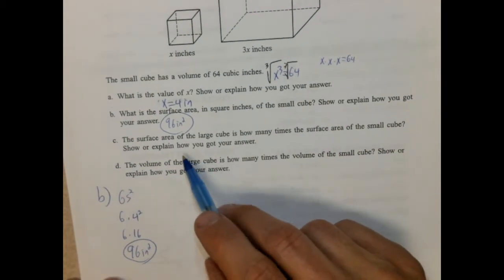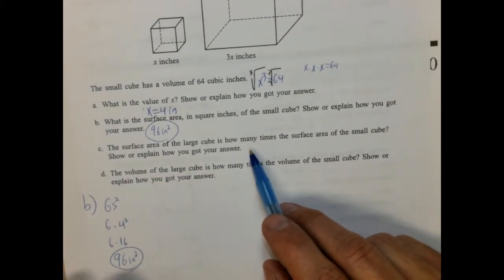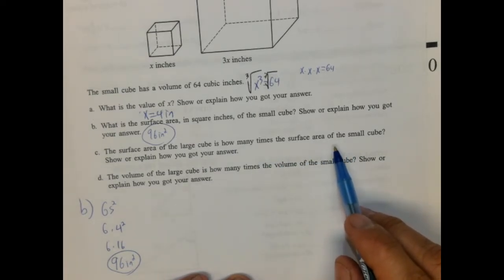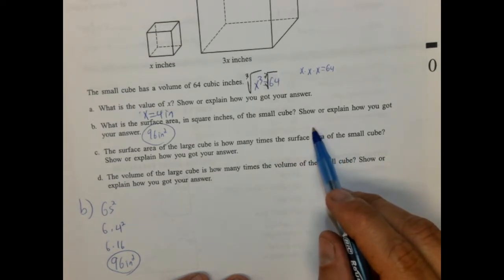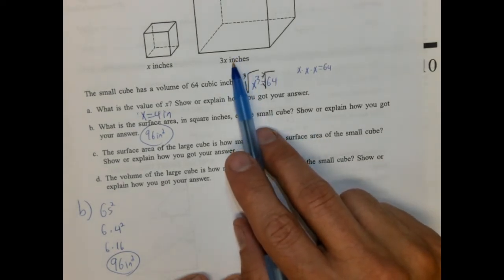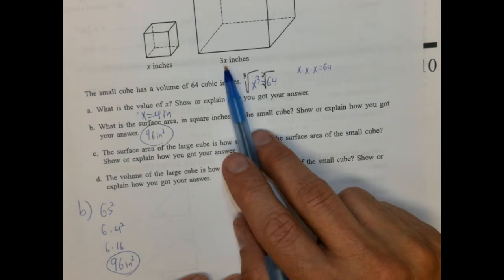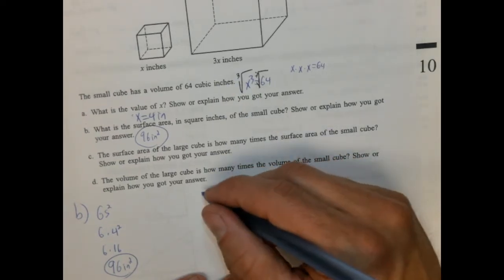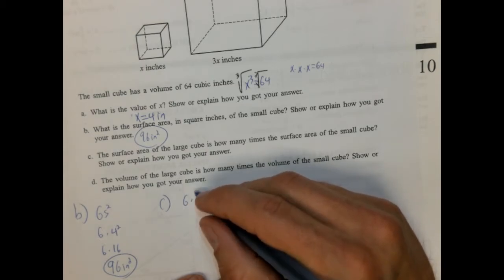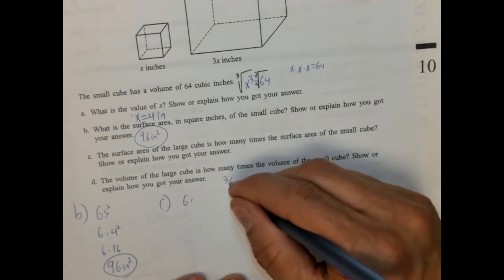Part C. The surface area of the large cube is how many times the surface area of the small cube? Show or explain how you got your answer. So let's figure out what the actual surface area is. We know it's 3x, right? So it's going to be 3 times 4, which is 12. So let's do that. So part C. So 6 times 3x, let's just establish what that is.